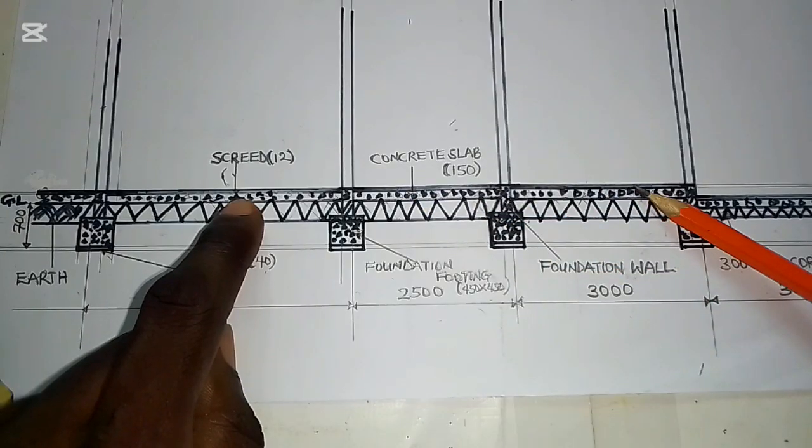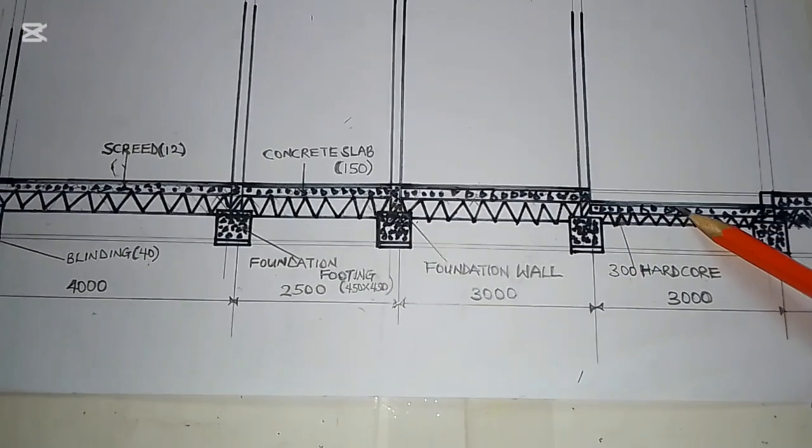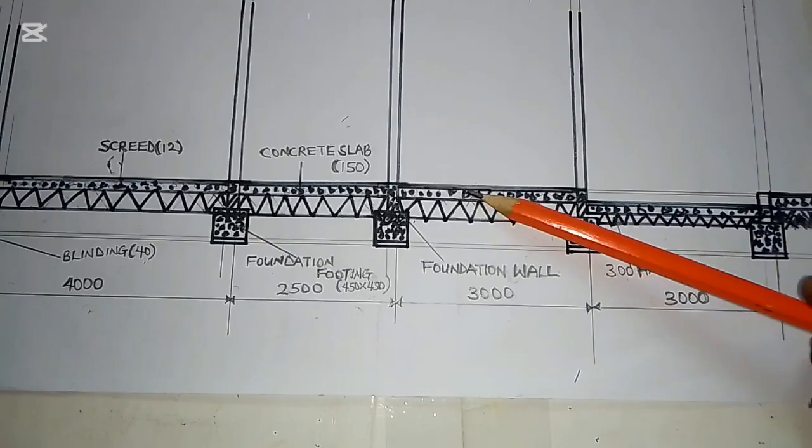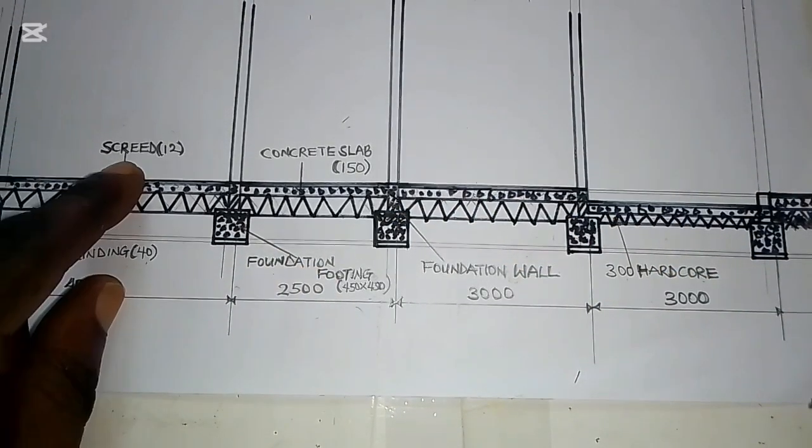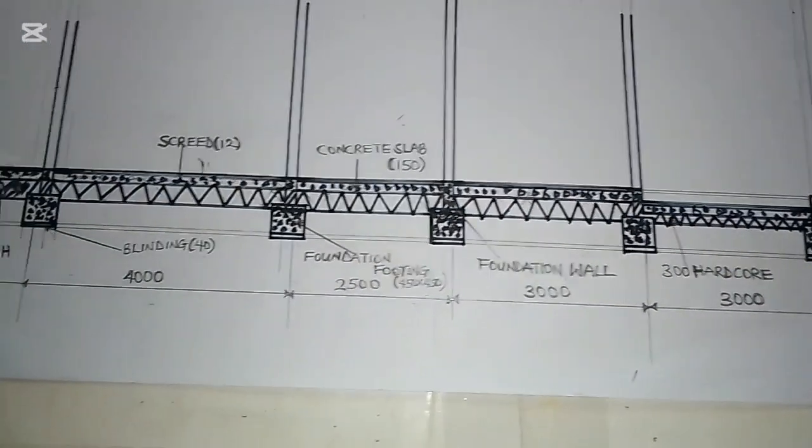Okay, I've explained why this is down compared to this. Then the screed, we indicate the screed. So this is how to do this.